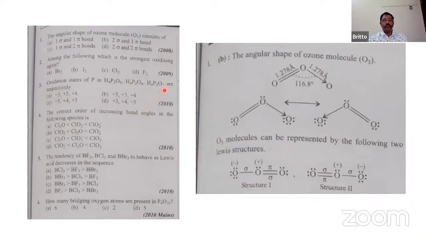So H4P2O7. In H4P2O5, the oxidation state of P is plus 3, and then next plus 4, and then in O7 plus 5. In the series you can just remember H4P2O5, H4P2O6.